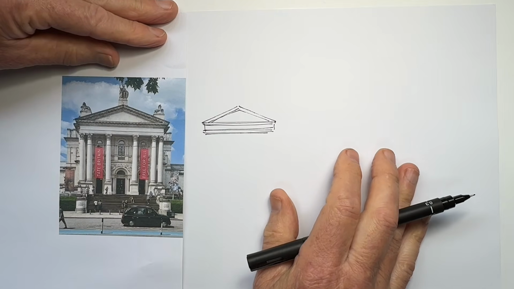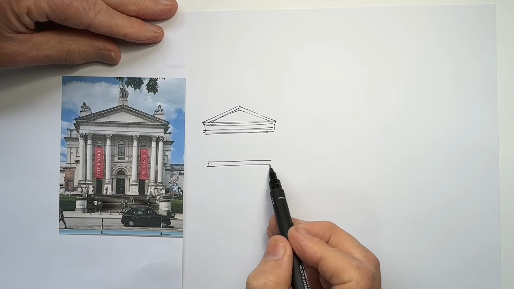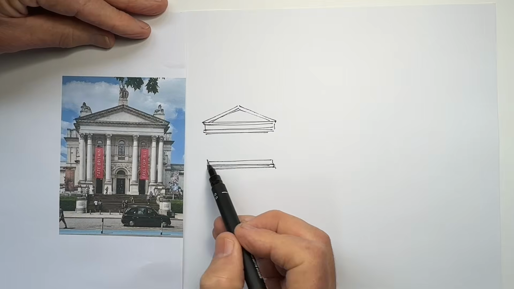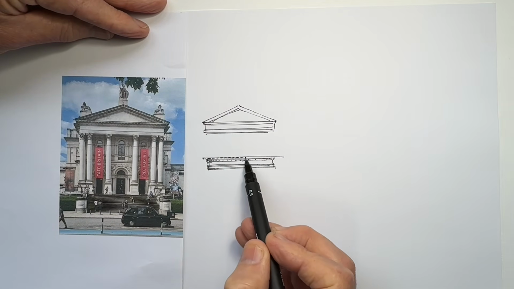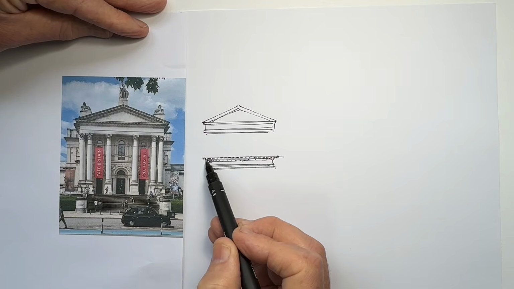This next tip is a bit of a technical architectural one, but it's to do with pediments, these pointy sections on top of neoclassical buildings. Now, do you see a problem with what I've drawn? Let me redraw it and then highlight the problem where I see so often when these are drawn.